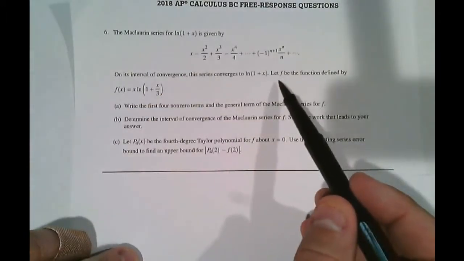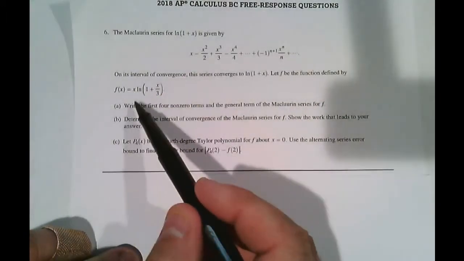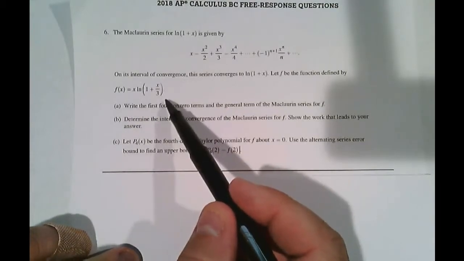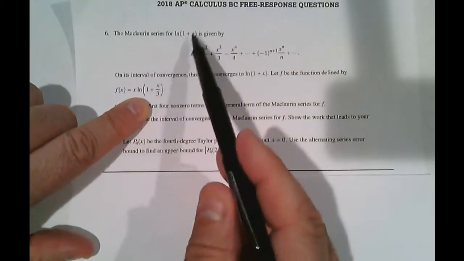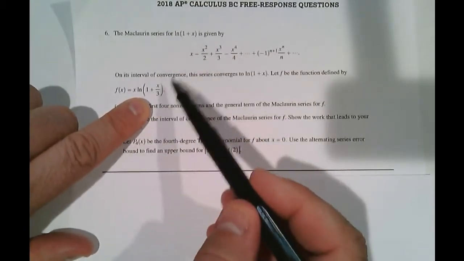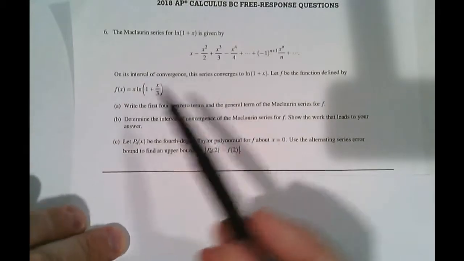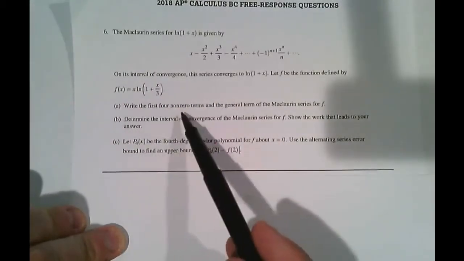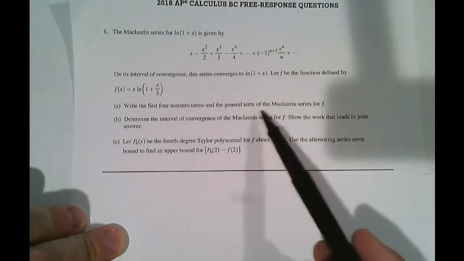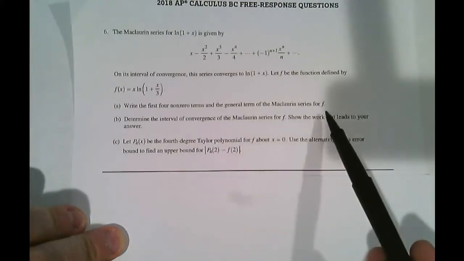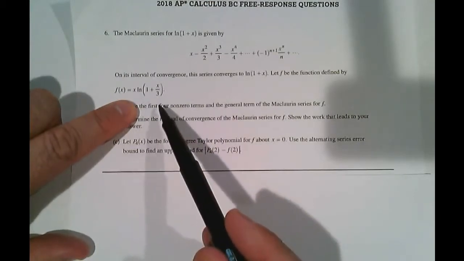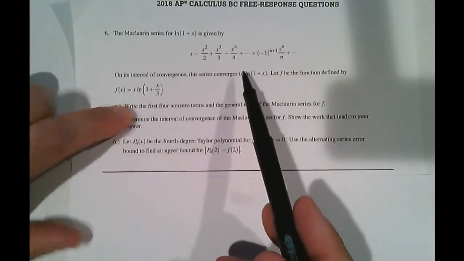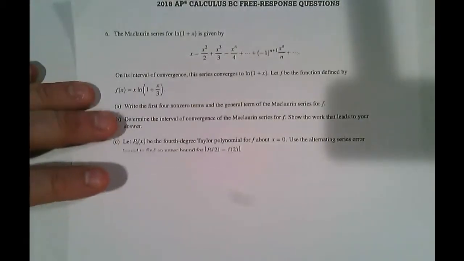Let f be the function defined by x times the natural log of 1 plus x over 3. This is a new function that looks a little bit like the natural log of 1 plus x, but it's had some work done to it. In part A, write the first 4 non-zero terms and the general term of the Maclaurin series for f. So f is x times the natural log of 1 plus x over 3. They've given to us an expression for the natural log of 1 plus x. Let's put these things together.